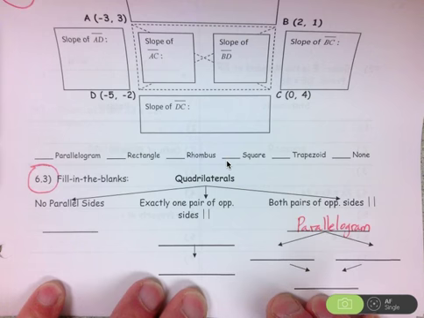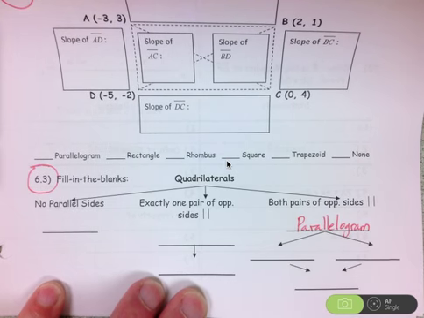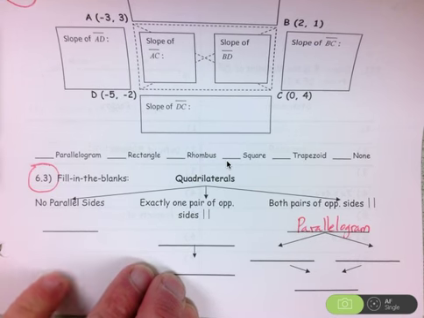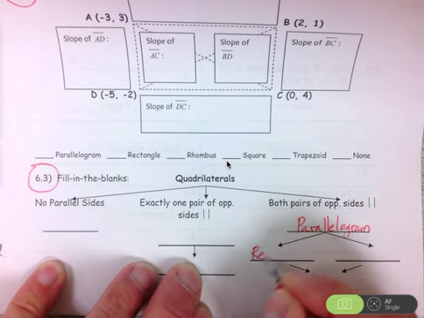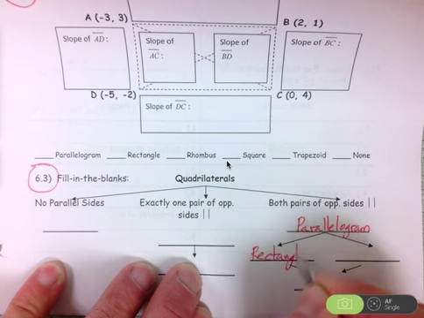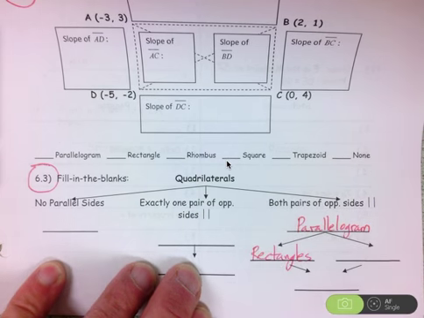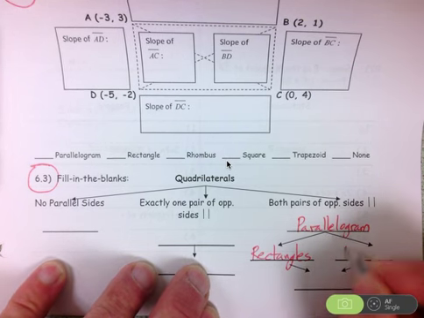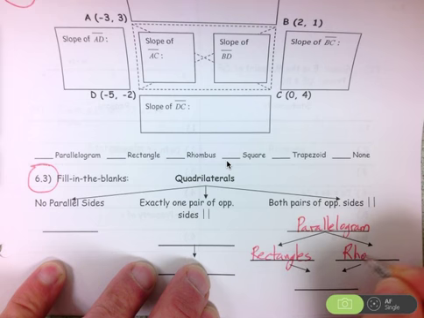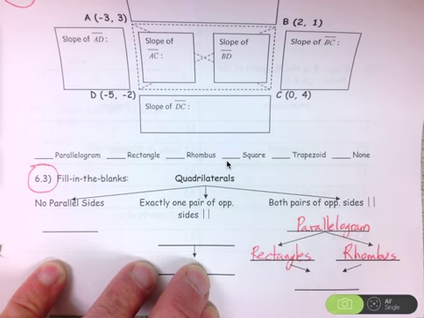Parallelograms have four basic properties that we've studied. The opposite sides are congruent, the opposite angles are congruent, the consecutive angles are supplementary, and the diagonals bisect each other. So there are two special kinds of parallelograms. There are rectangles. Rectangles have four right angles. Then there are also rhombi. I'll just write rhombus. Rhombi have four congruent sides.